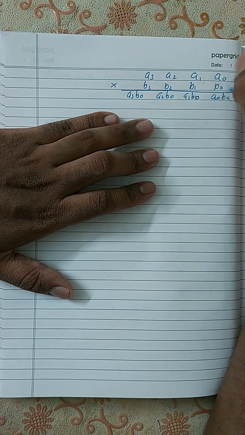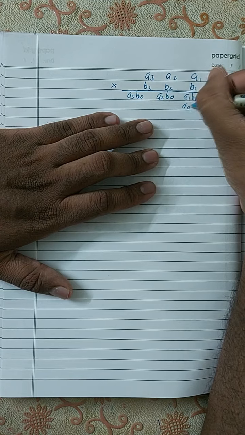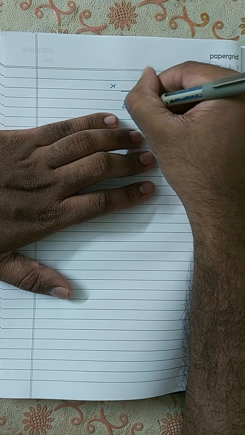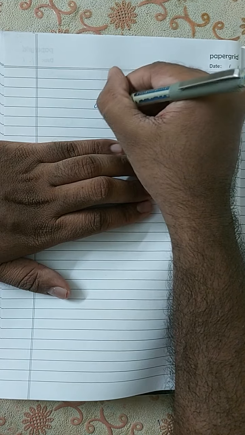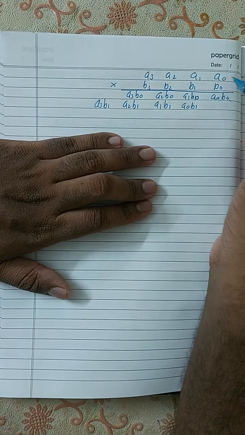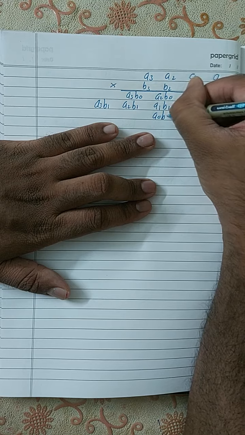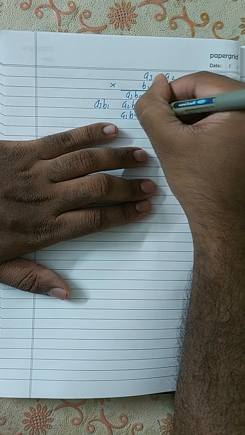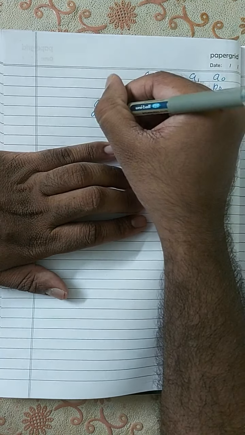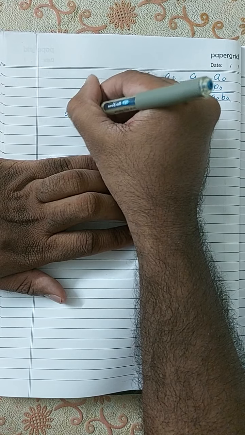Next I multiply with B1, shifting one to the right, and I get A0 B1, A1 B1, A2 B1 and A3 B1. Next, again I shift to the right and multiply with B2, and I get A0 B2, A1 B2, A2 B2, and then A3 B2.